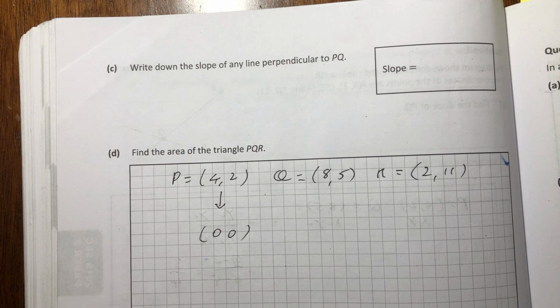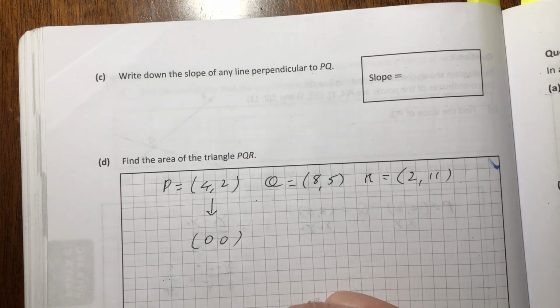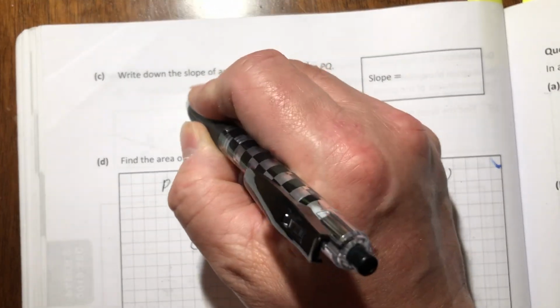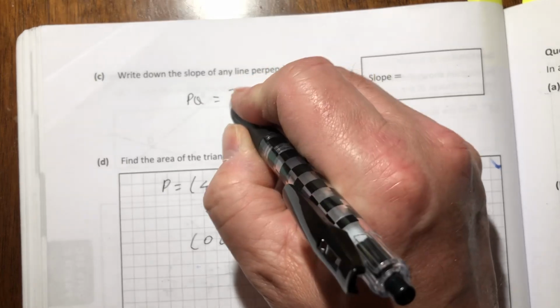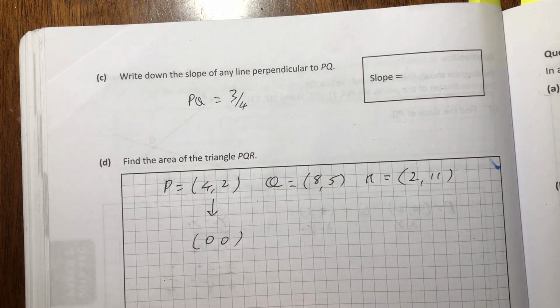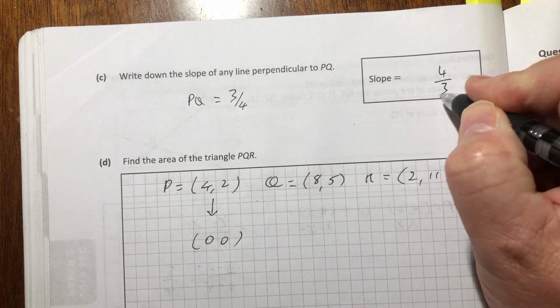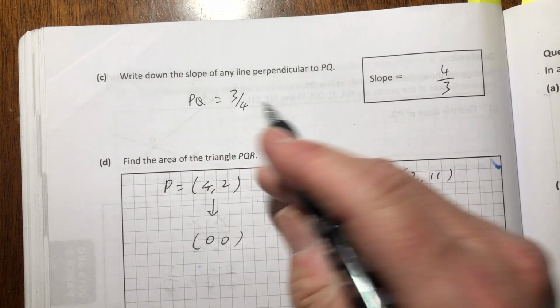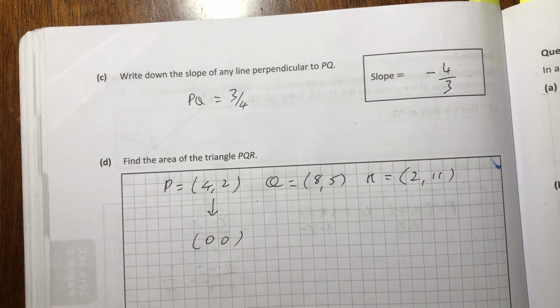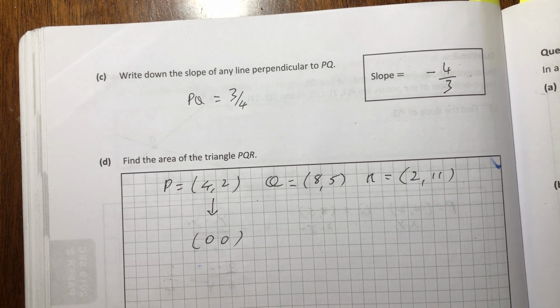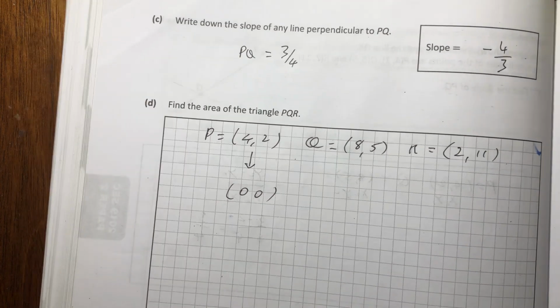Next part of the question, write down the slope of any line perpendicular to PQ. Well, if you can remember from the previous page, the slope of PQ is 3 over 4. What do you know about lines if they're perpendicular? If you know one, how do you get the other one? You turn it upside down. So 3 over 4 becomes 4 over 3. And you change the sign. That's positive, so it becomes negative, and there's your answer. Very, very easy. Okay, we're nearly there.